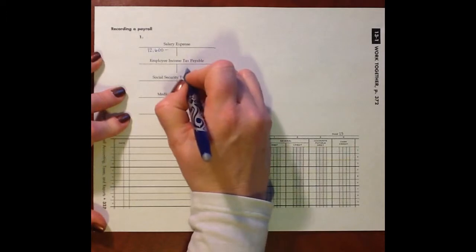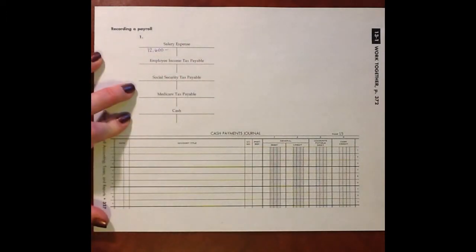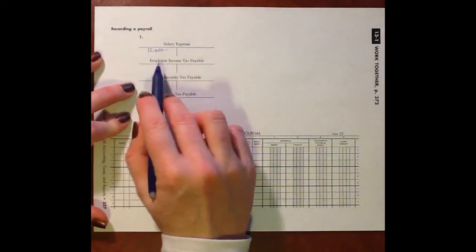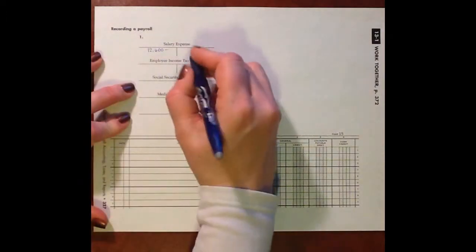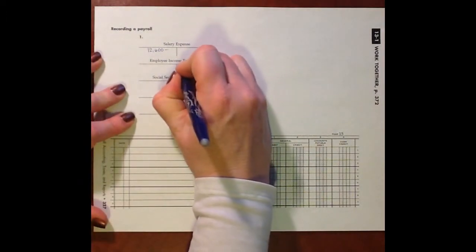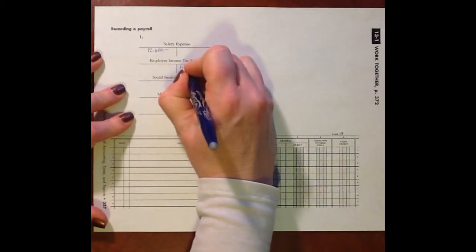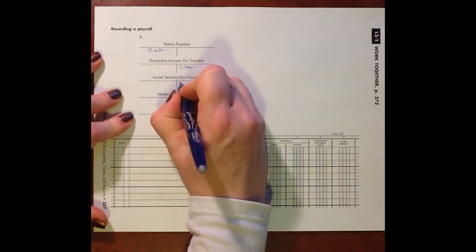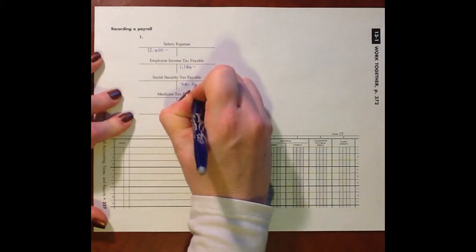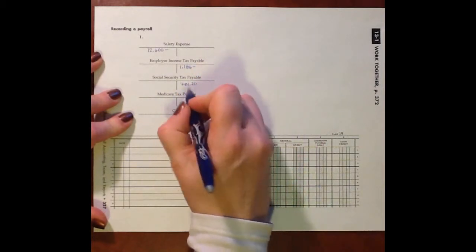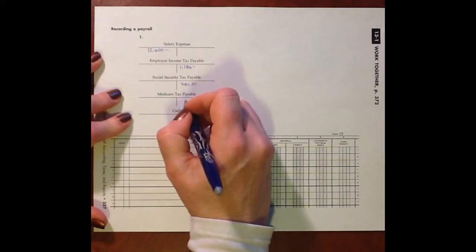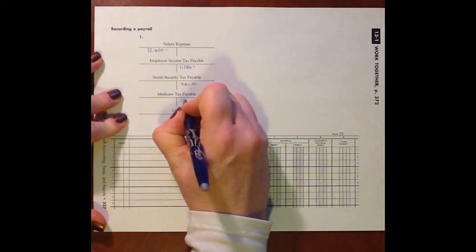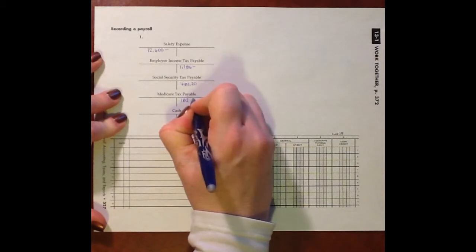Then we have our federal income tax withheld, which goes under employee income tax payable, and that was $1,186. Then we have Social Security tax payable, and that is $781.20. Then we have Medicare tax withheld, $182.70.